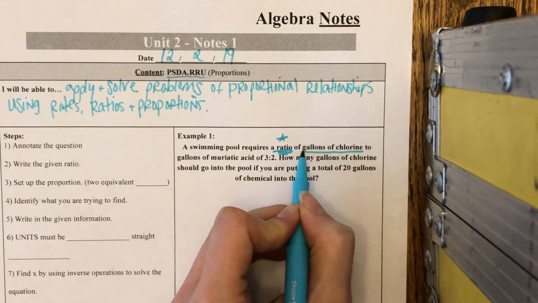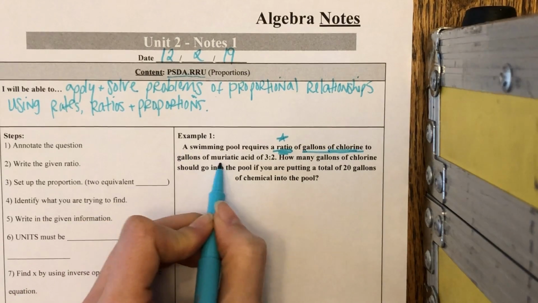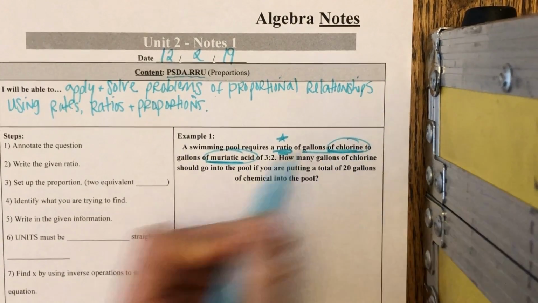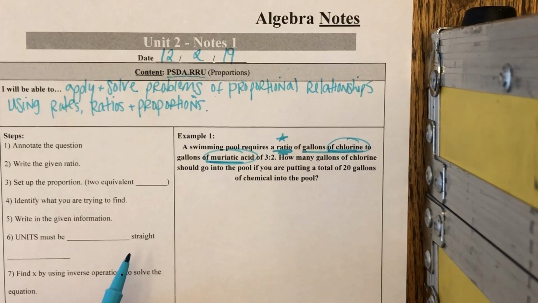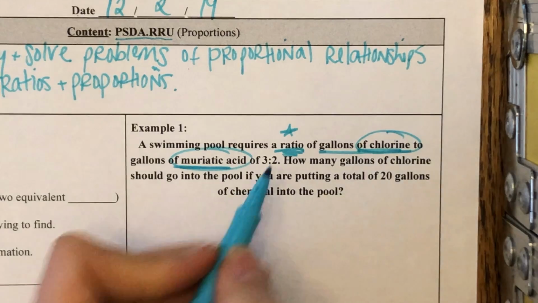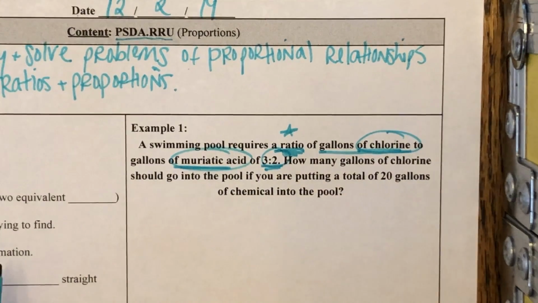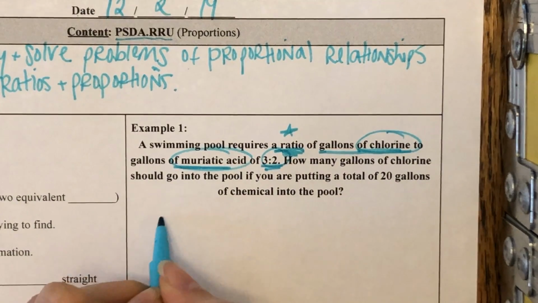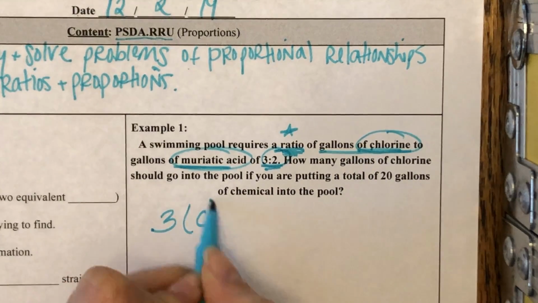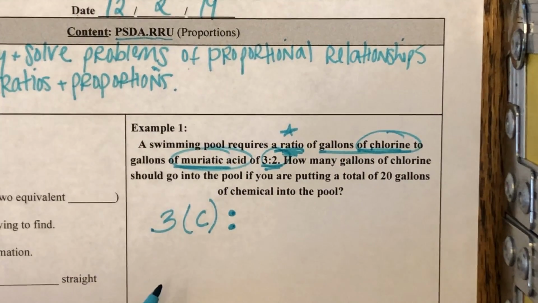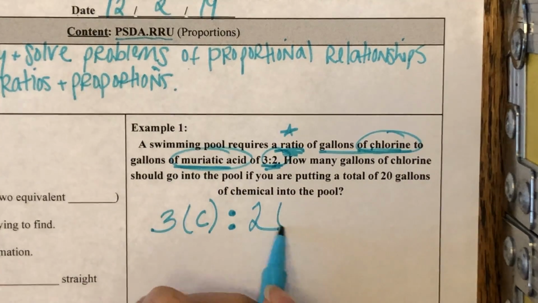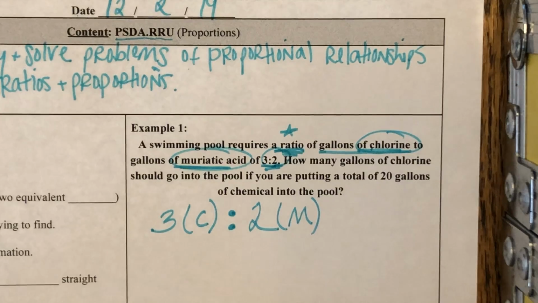And I want gallons of chlorine. Chlorine's my first. Gallons of muriatic acid. So I'm actually going to circle muriatic acid and chlorine because that's what my units will be in my label. And then I'm also looking at a specific ratio of 3:2. So I'm actually just going to start by writing that down. So 3 is my gallons of chlorine. So I'm just going to put a C. 2, using my colon. And then I've got 2, which is my gallons of muriatic acid. So I'm just going to use an M for muriatic acid.